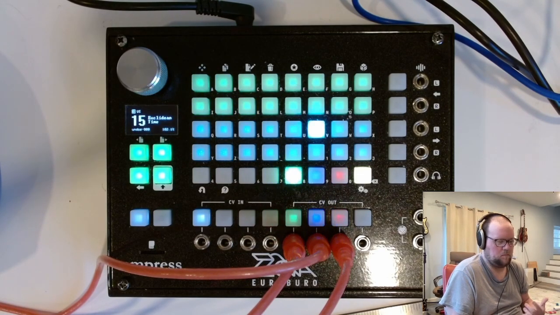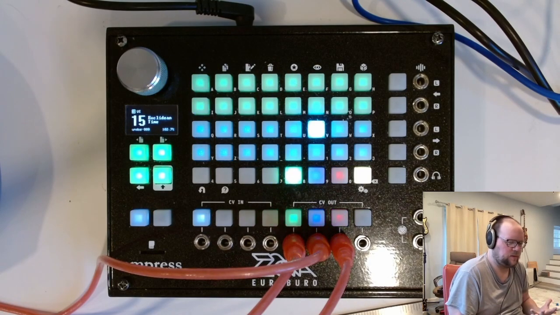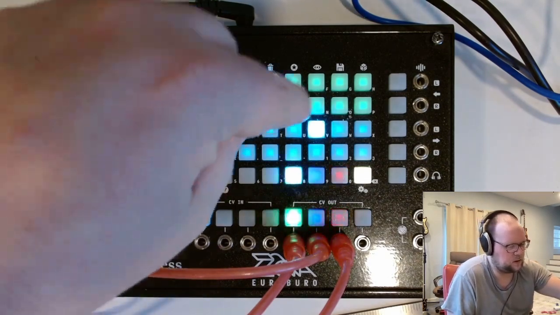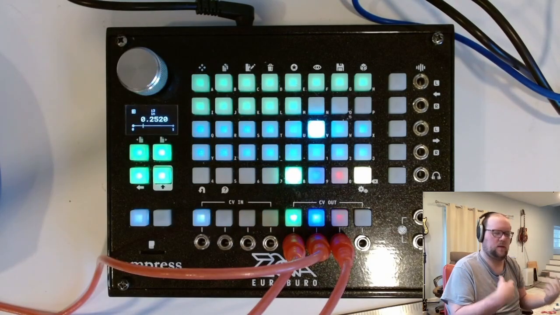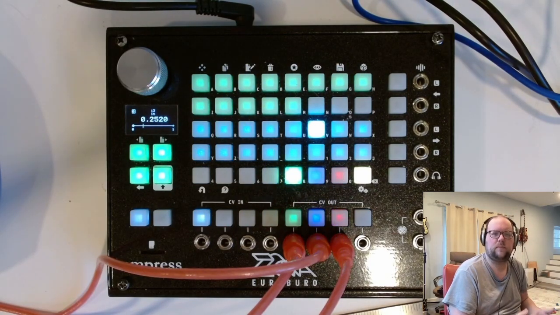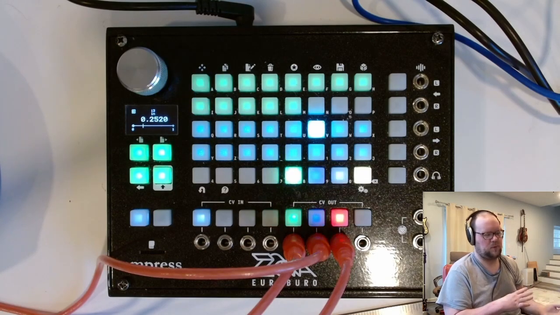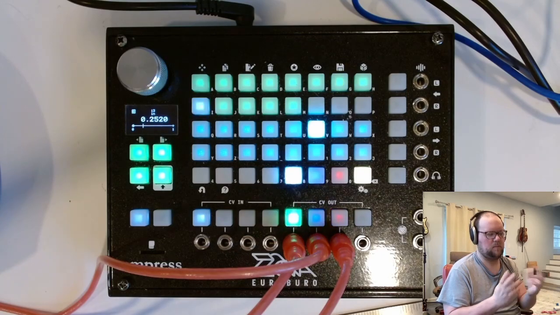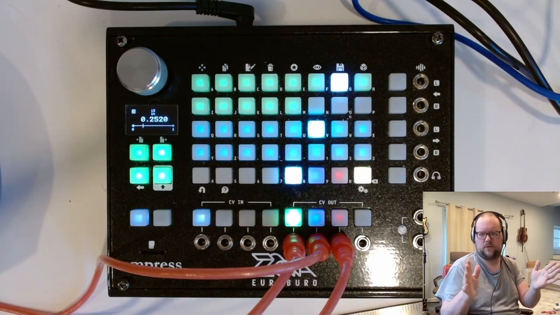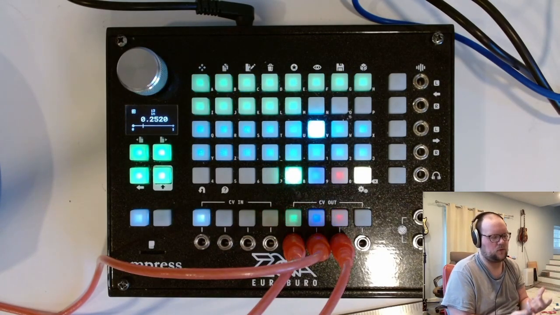And that's the main operation of the patch. Again, I spent a lot of time on the UI and trying to think of something that was a simple way to program something that can be kind of complex. So you just sort of pick the number of beats you want and the number of steps you want those beats distributed across, and it figures out the rest for you.